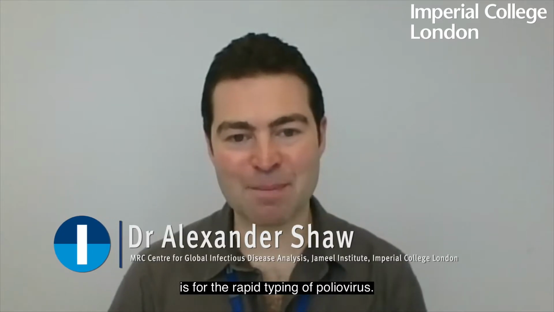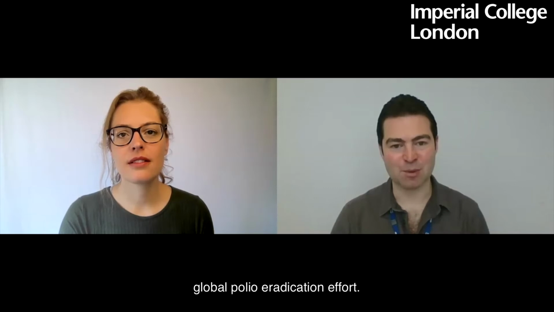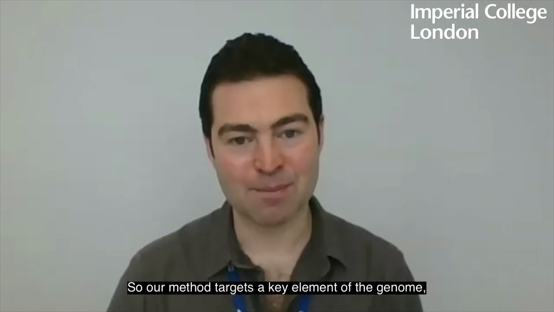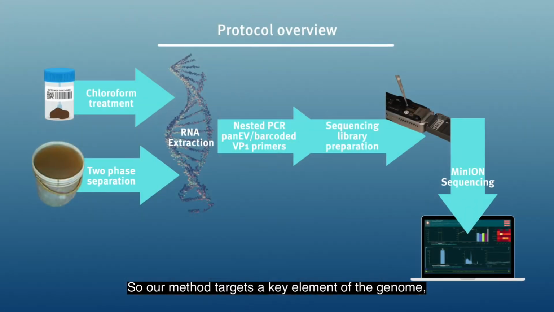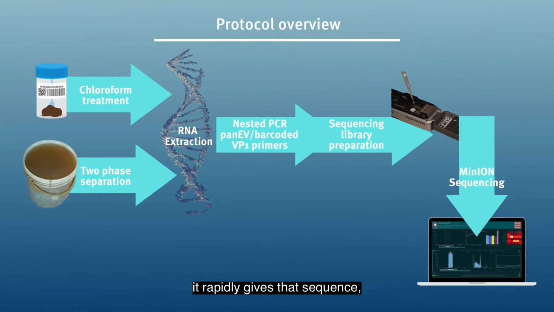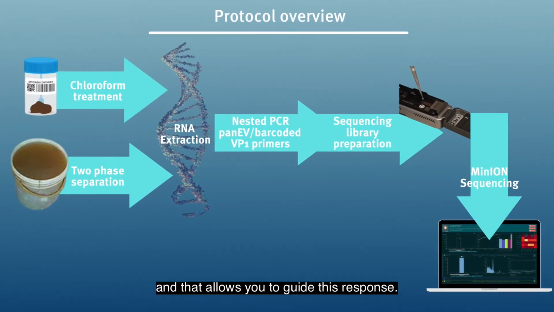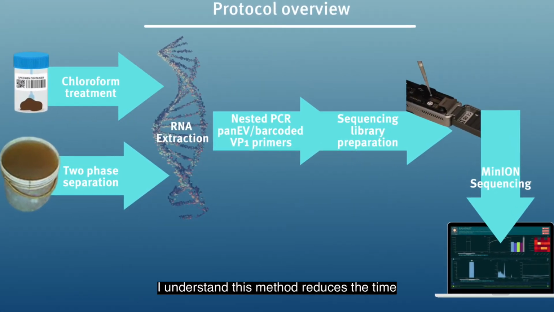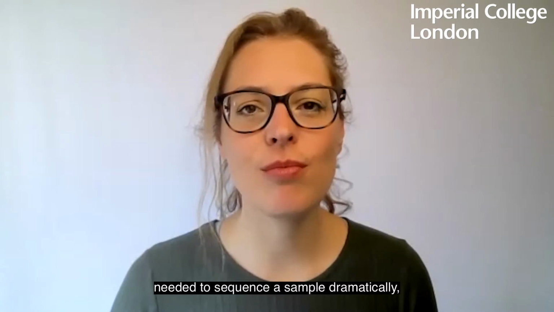This method we've been developing is for the rapid typing of poliovirus, and this has been developed as part of the global polio eradication effort. So our method targets a key element of the genome, rapidly gives that sequence, and that allows you to guide this response. I understand this method reduces the time needed to sequence a sample dramatically.